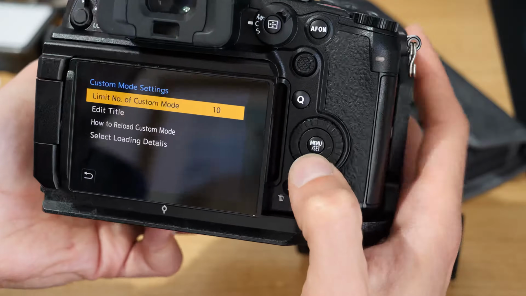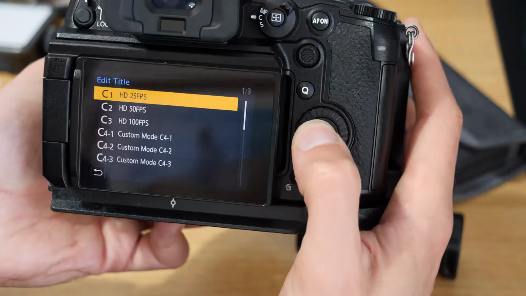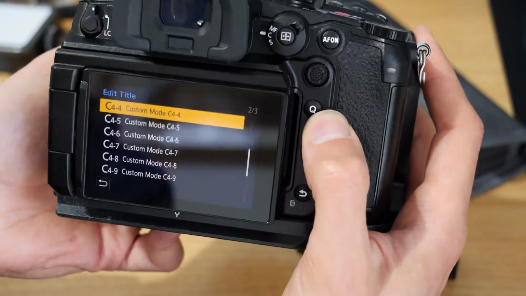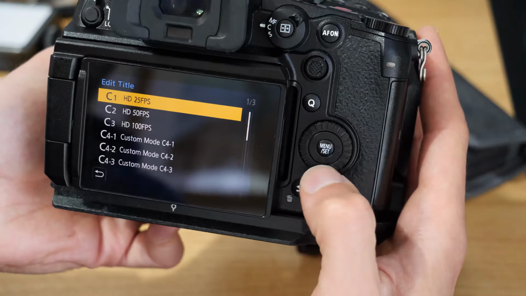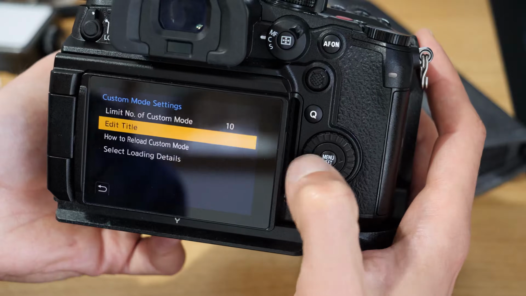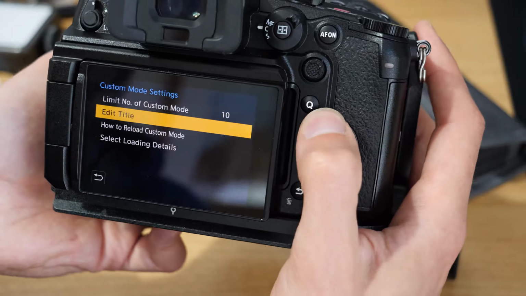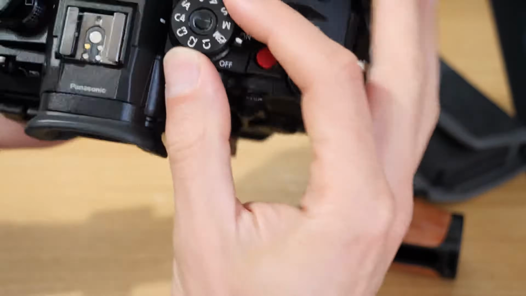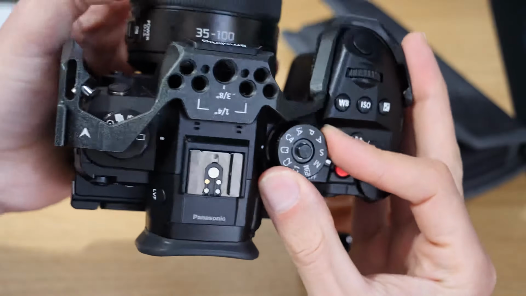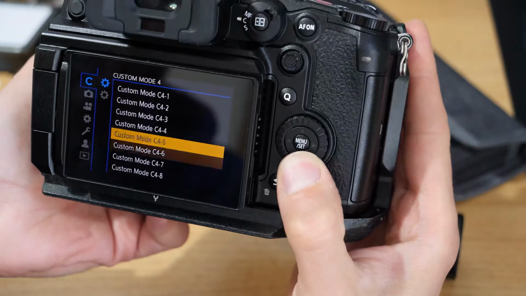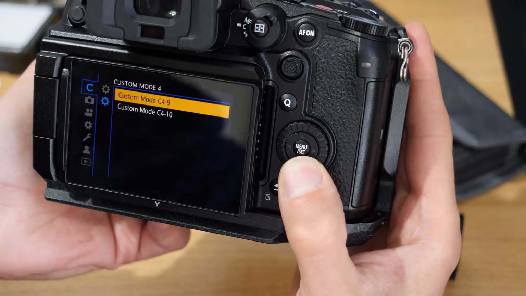And then once you set that to 10, you can jump back into title, and you can start renaming all of those to what you want, just like I've done there. I won't go into that because we've done that in another video, so the link was above for that. And then once we've got that in, it's literally just a case of clicking into C4 on the dial, pressing menu, and now you've got all of these available all the way up to 10.